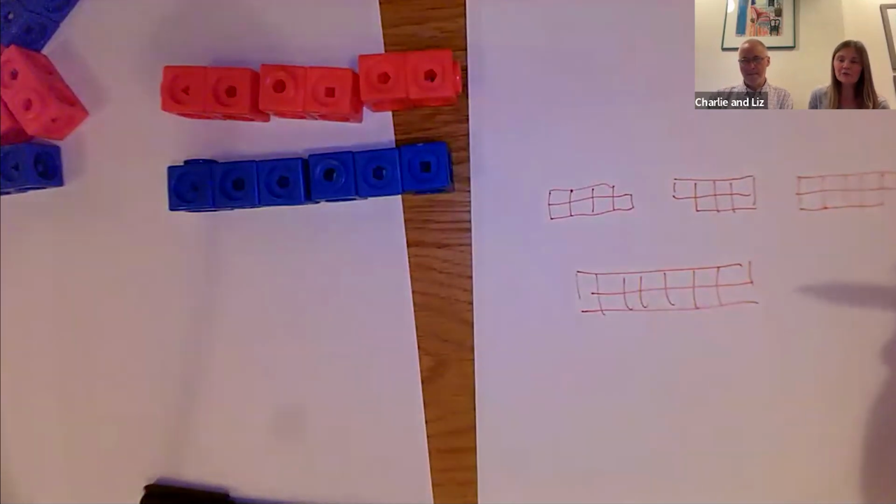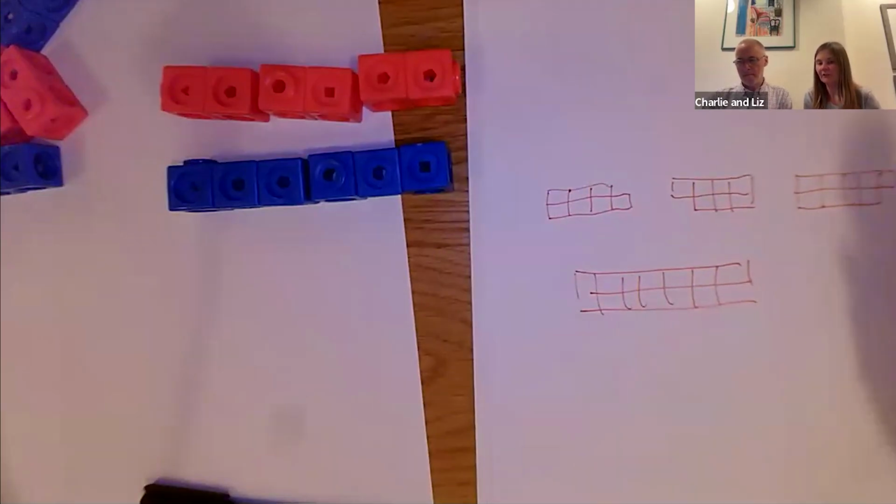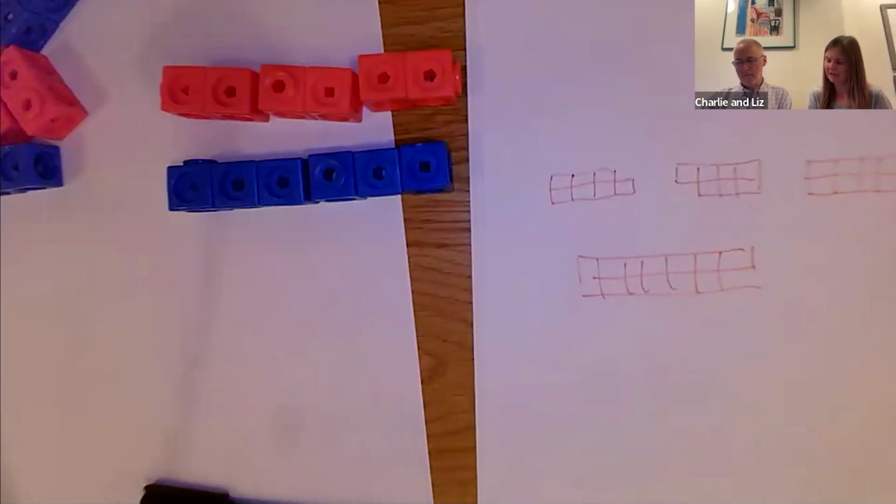And many of you will be using resources in the classroom, teaching resources, which offer very nice representation for odd and even numbers. So your children will be familiar with this representation.